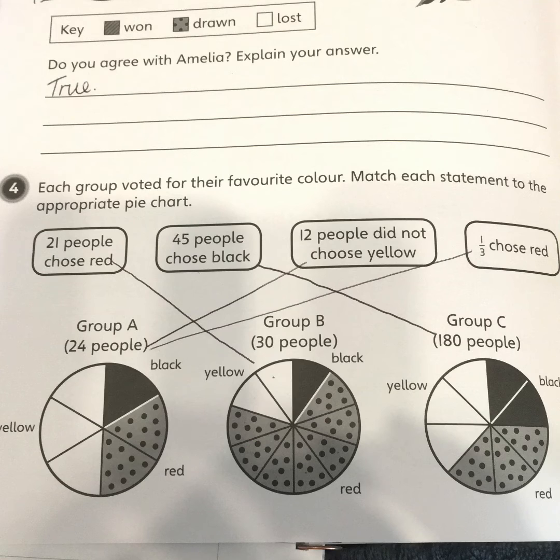And if I wanted to prove my answer, I can see that the people who chose black as their favourite colour, it was 1/4 of the people, and 1/4 of 180 is 45, because half would be 90, 1/4 would be 45. Right, 2 statements left then.